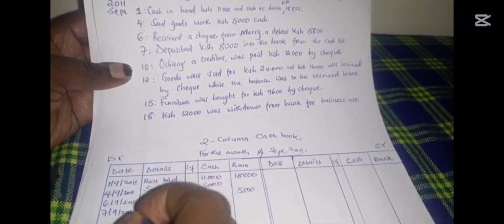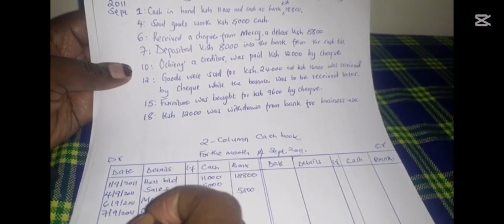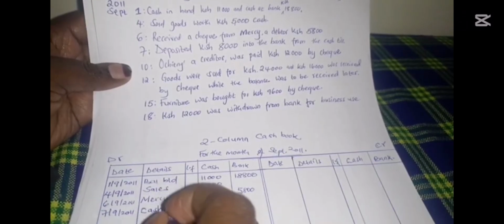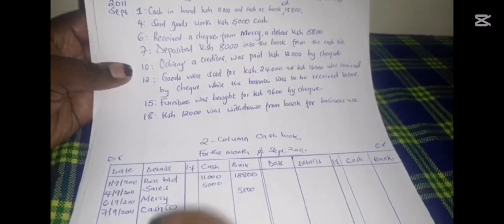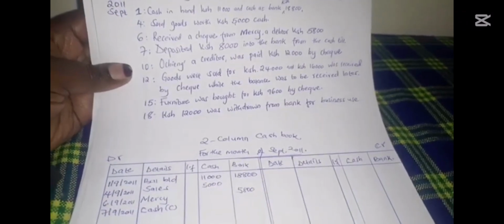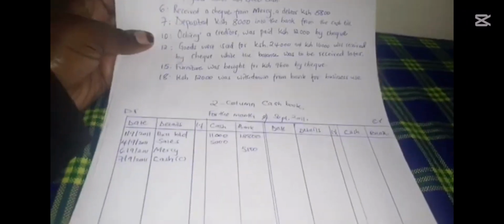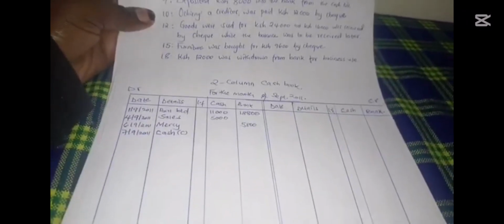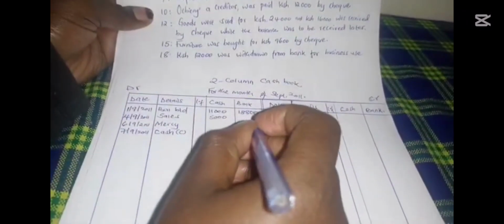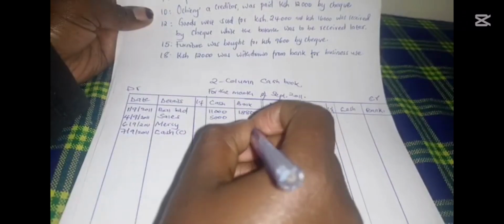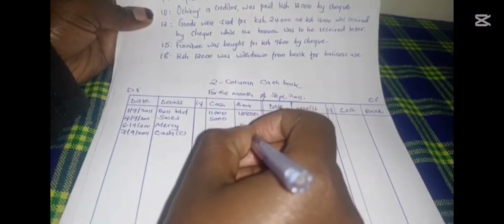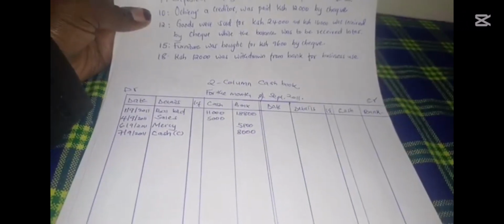Where did this money that we deposited come from? The cash. And you're saying that this is a contra entry. Yeah, this money is being deposited into the bank account, and it is 8,000. Then on the other side, remember, it was deposited from the cash till.